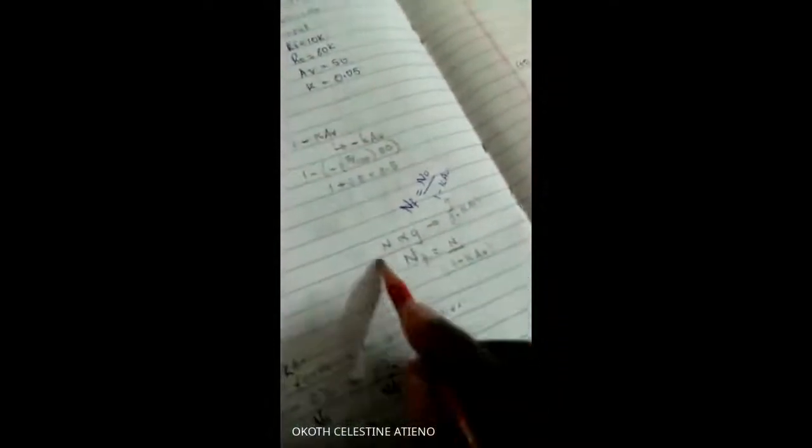Noise with feedback is noise without feedback over 1 minus k. And this is because noise is directly proportional to gain. And because we are reducing gain by 1 minus k AV, and it's proportional to noise, we will also reduce noise. So this is where this expression comes from.